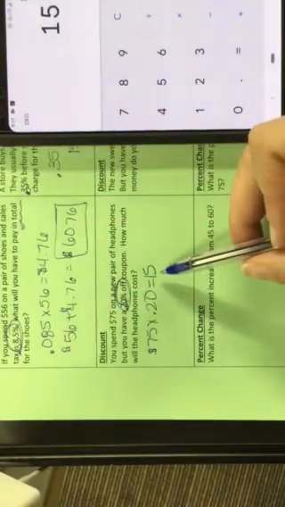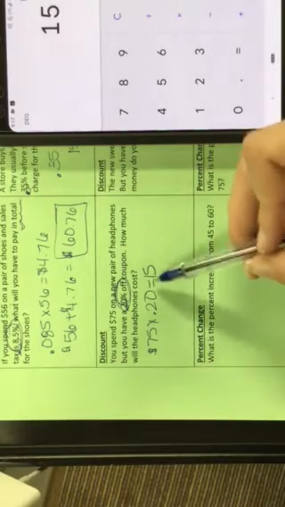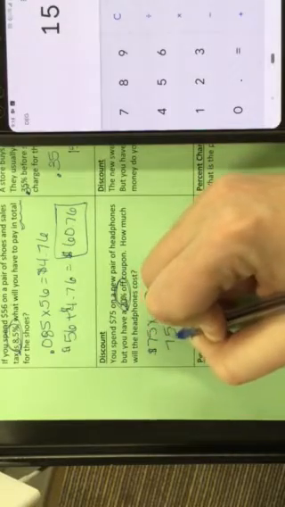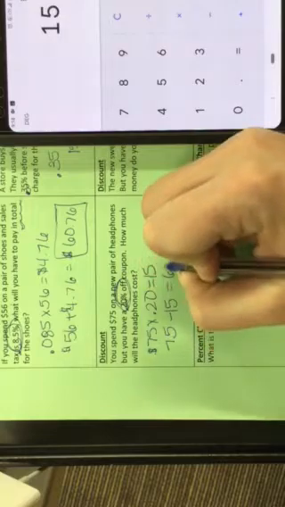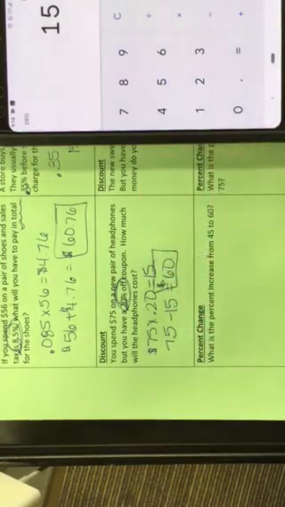Ladies and gentlemen, you're never going to pay $15 for a pair of $75 headphones. That would be crazy. This is how much I save off of my cost. So since I'm saving money, of course I know I'm going to now subtract instead of add. $60. All right.